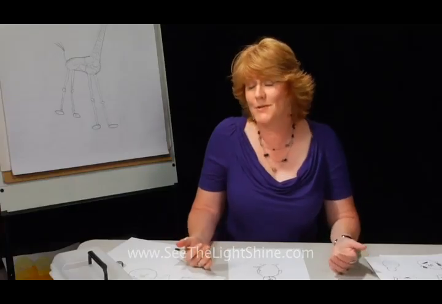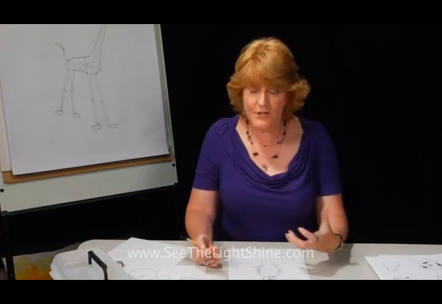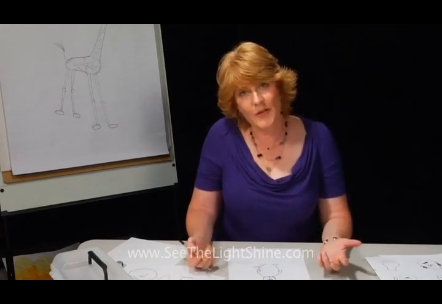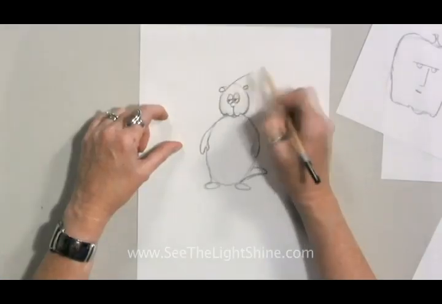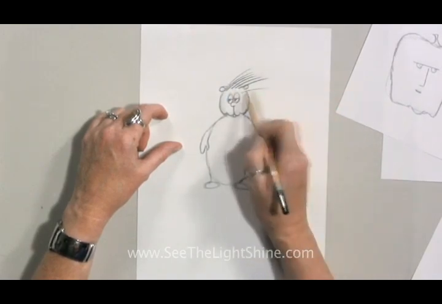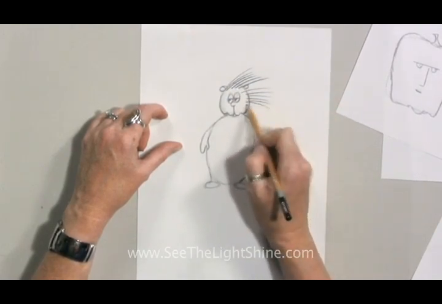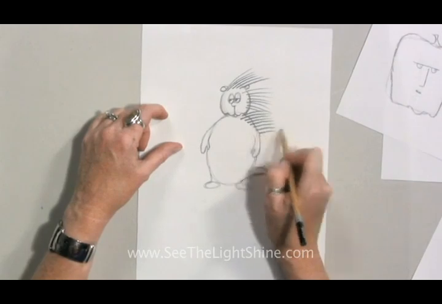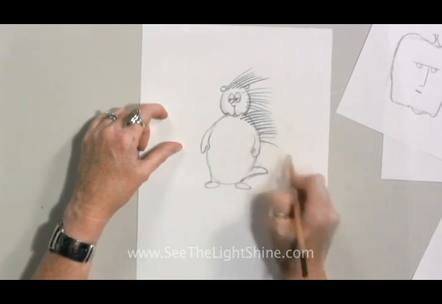But of course, now we're getting to the part that makes him a porcupine and is exaggerated. There's always a feature with animals that you want to exaggerate, and that's the quills. So we're going to do this rather quickly. We're going to go off the head to the side and do very fast strokes. And I'm going to make them come off this part of his head as well. And then they're going to start to come around on his back and body, like this.